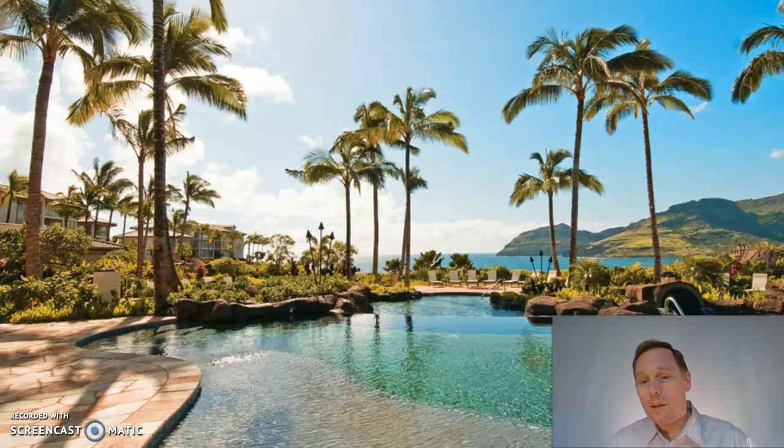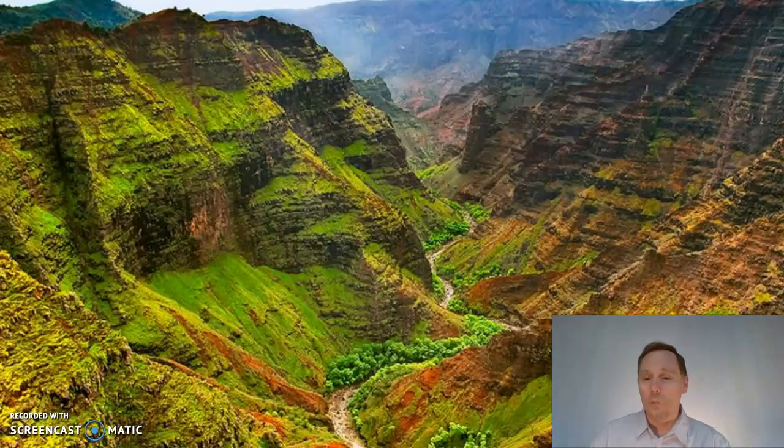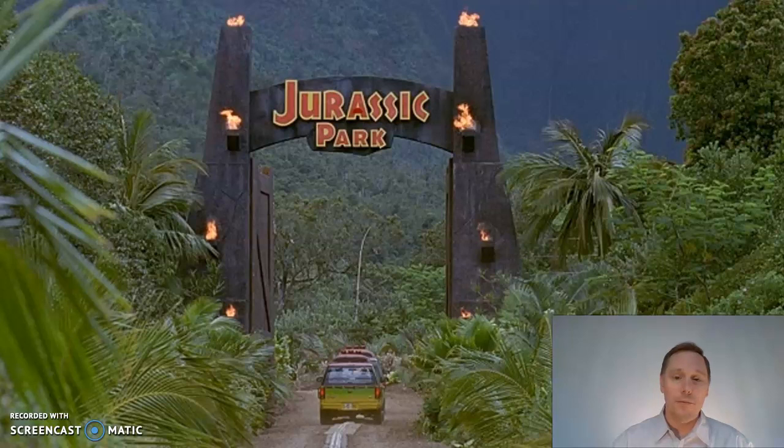Look, there's some beaches and some resorts you can hang out, but it's got some really dramatic landscapes. Look at this canyon here, and way down there in the bottom is where they filmed the movie Jurassic Park.